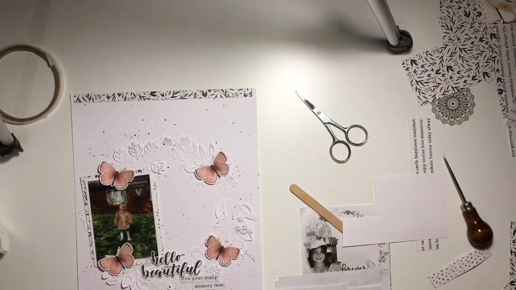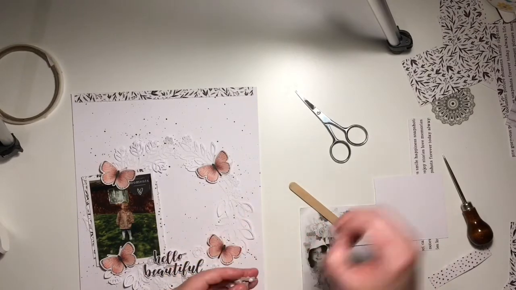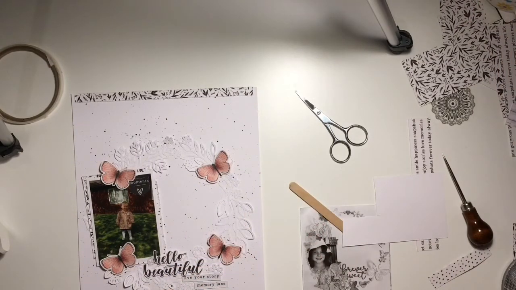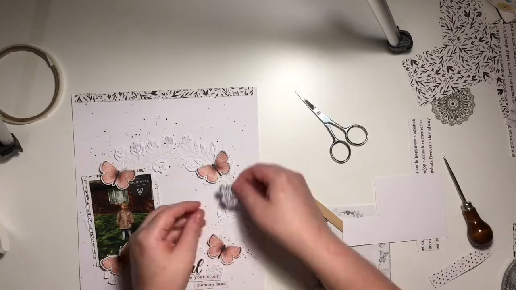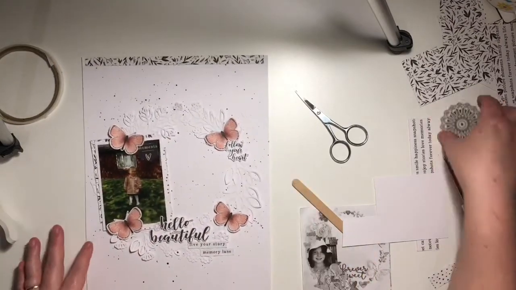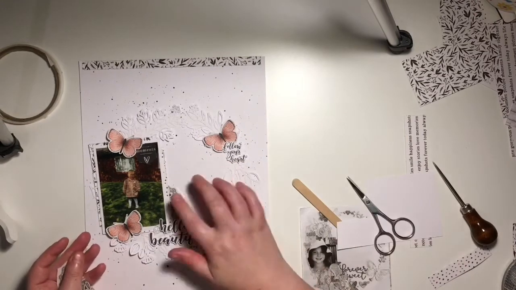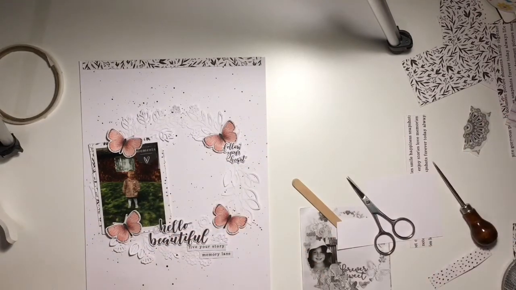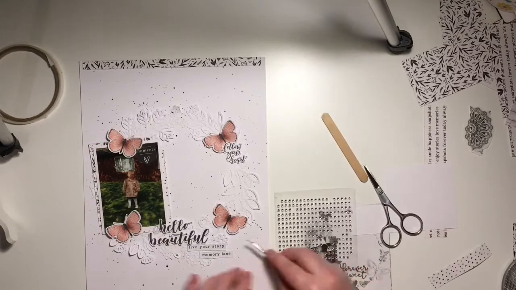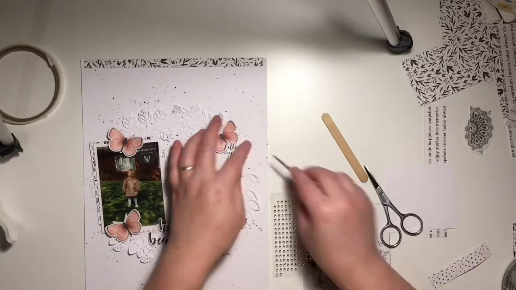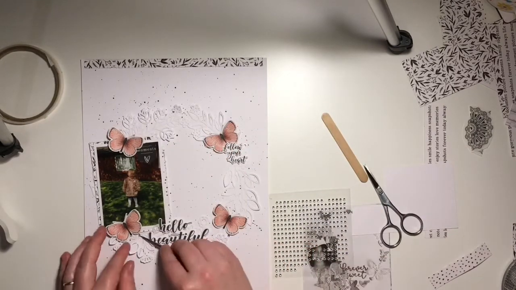So I've added some of the fussy cut butterflies onto my wreath, and I really love how they look. I do, off camera at the end, add one more butterfly at the top. I didn't notice until looking at my layout at the end. It just looked odd, and I felt like I needed to add one more. So you will see that in the close-ups at the end.